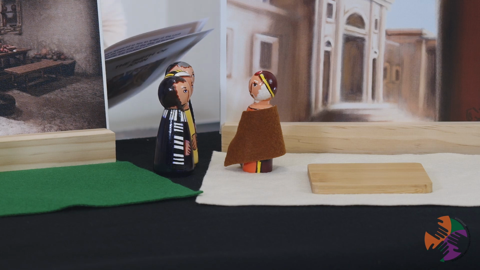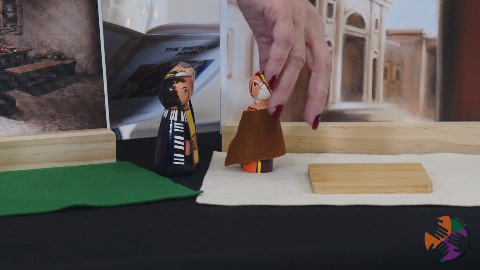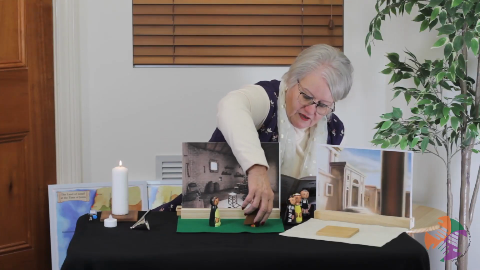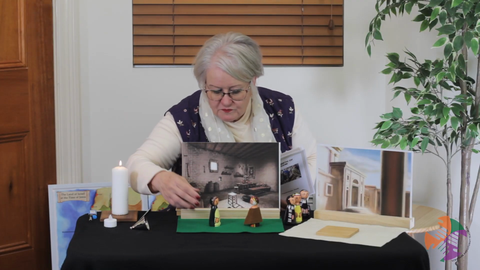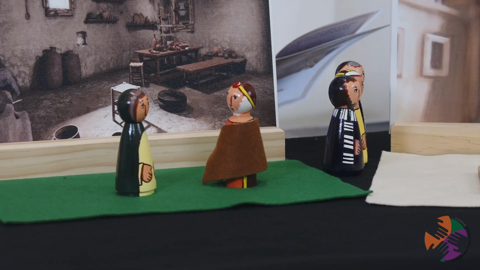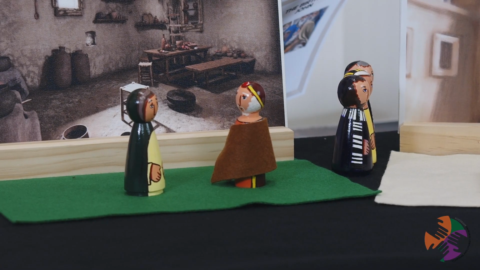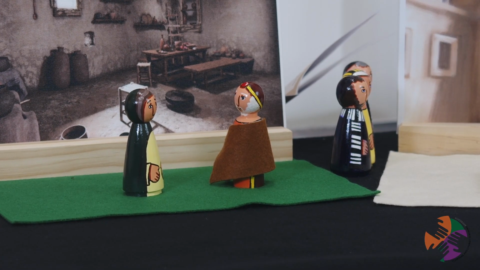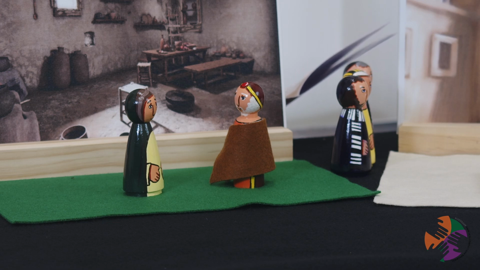Now we're going to stop and think about that for a moment. He went back to his home, and it was after that time that Elizabeth conceived. And it was 6 months later when the angel Gabriel, the same angel, appeared to Mary and told her that she was to be the mother of Jesus. And the angel also told her that Elizabeth, her cousin, was going to have a child. And Mary went quickly to visit Elizabeth.